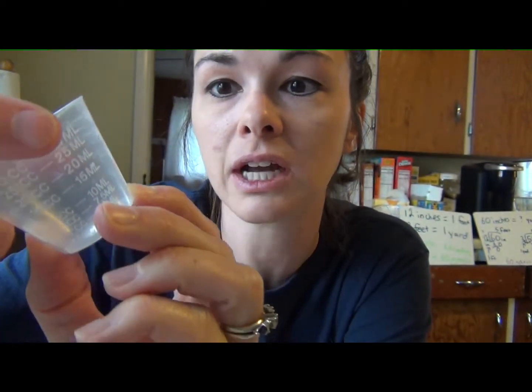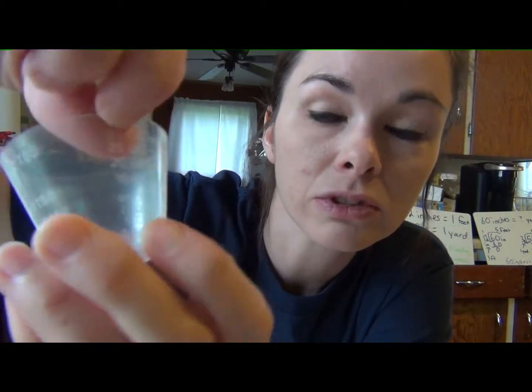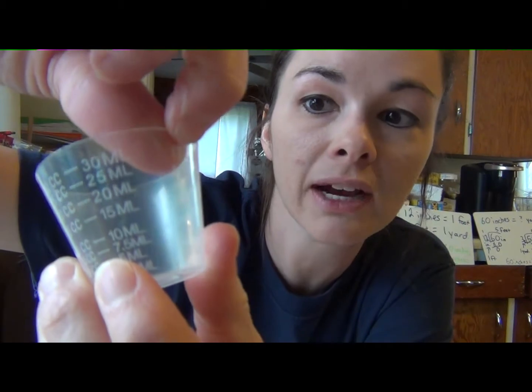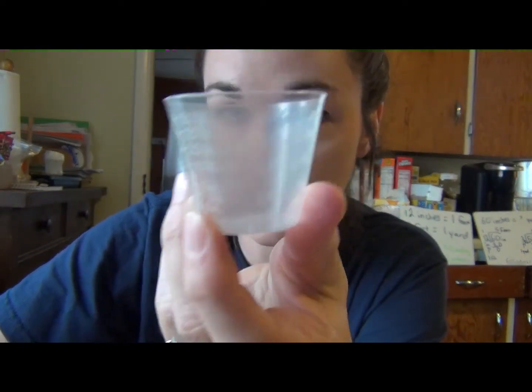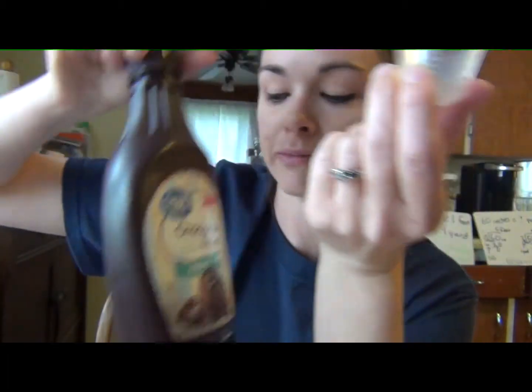It equals 8 drams, which equals 30 milliliters, which equals 30 cc's. So 1 fluid ounce equals 30 milliliters. Well, I could use this, but I'm going to use this medicine cup, so I get the exact right amount of chocolate syrup.